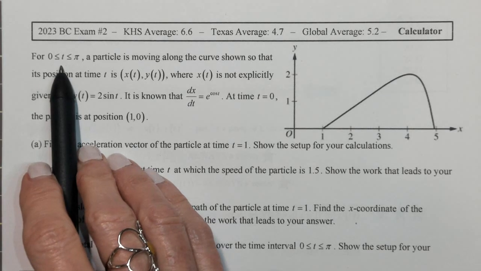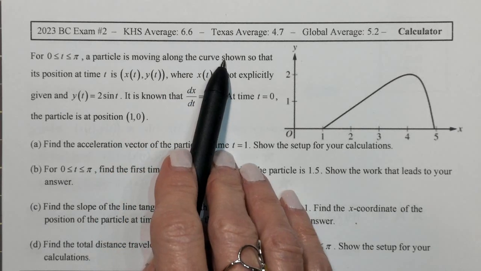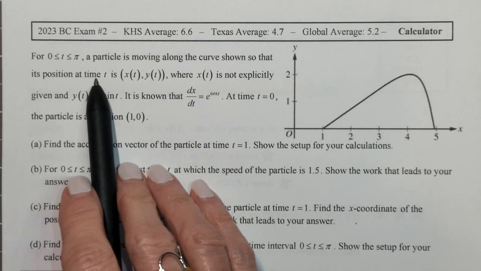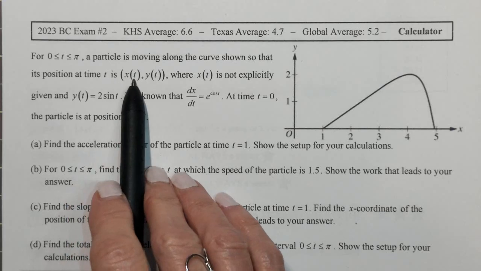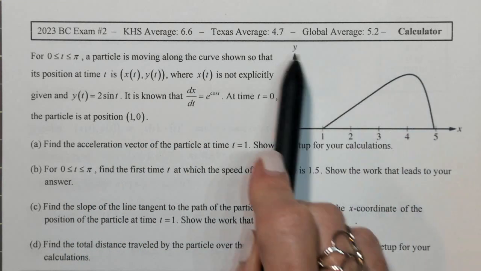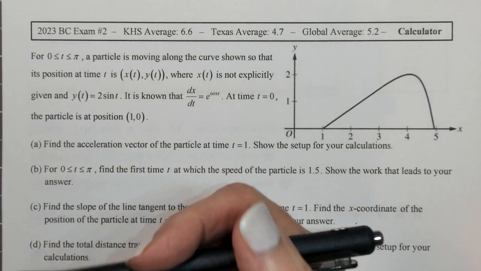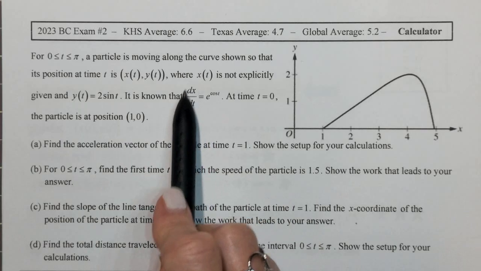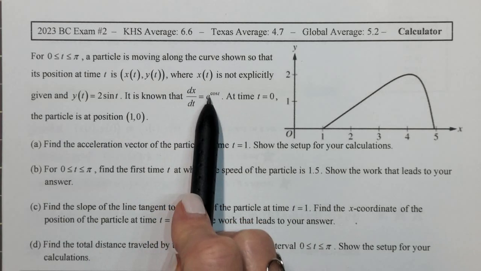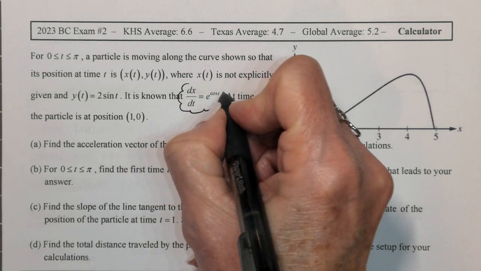Between 0 and pi, a particle moves along the curve shown, so that its position at time t is x, y. So this is x and y. There's another variable t in play for time. It is known that dx/dt is e to the cosine of t. That is going to go in for my y1.